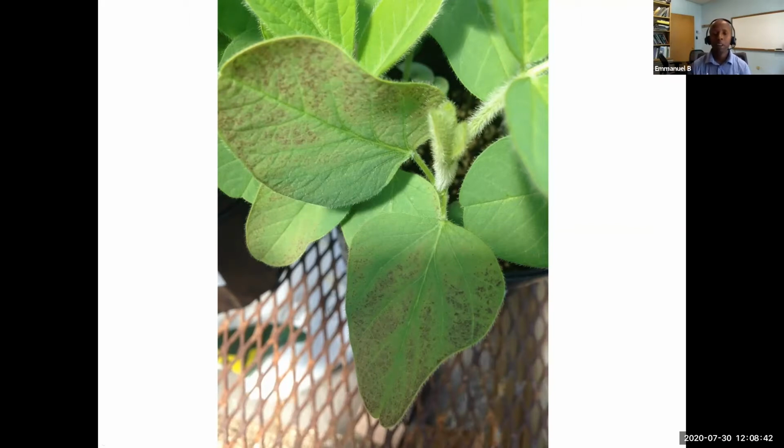So Cercospora leaf blight can be transmitted through seed, but usually we see the main source being the residue and not the seed, since seed companies do a good job in spraying their seed crops. We don't expect the disease to be coming from the seed, but rather from the residue from previous seasons.